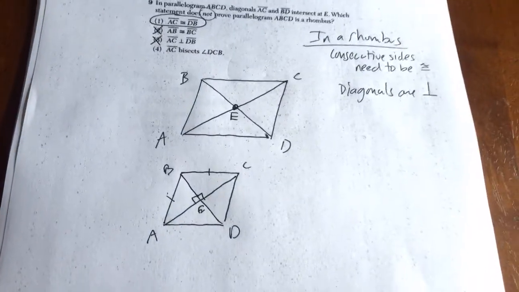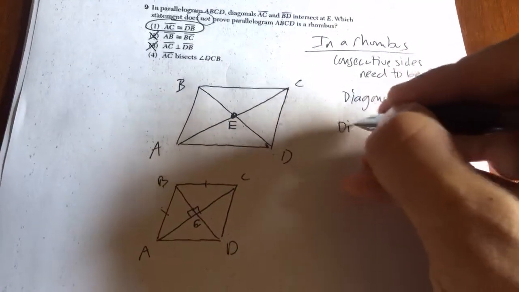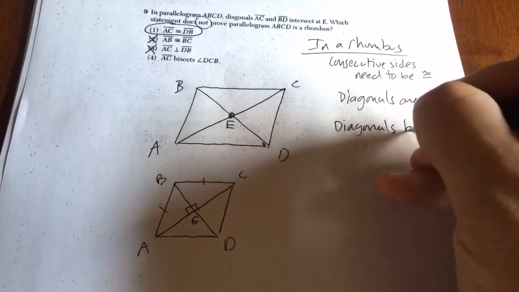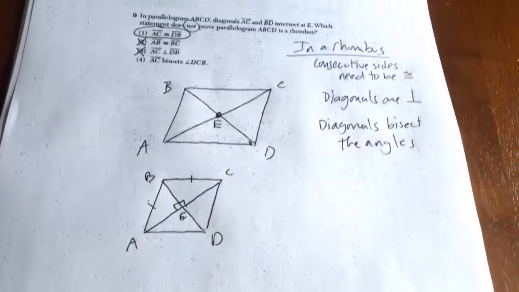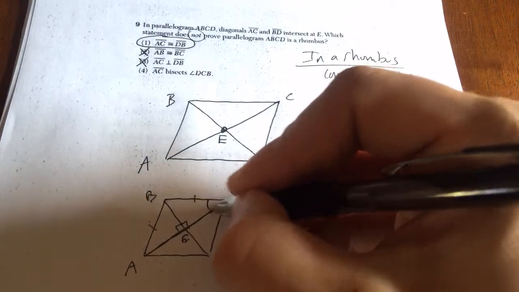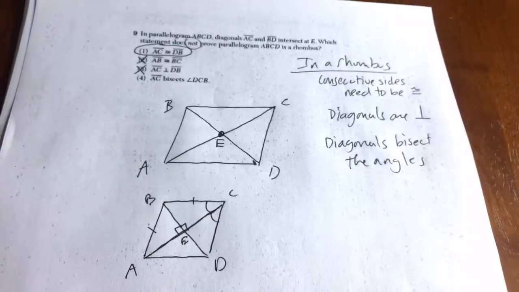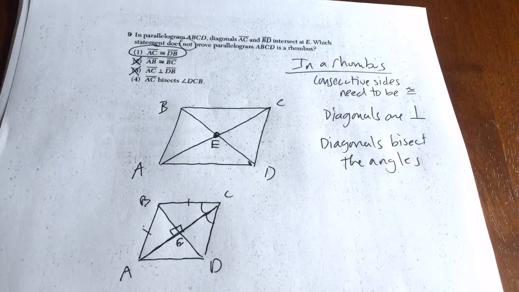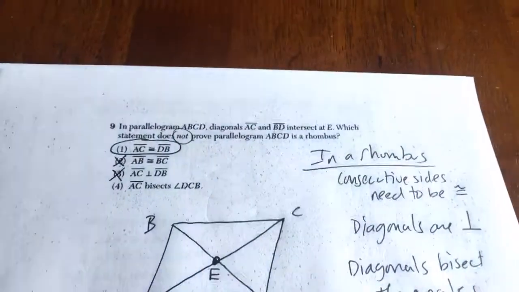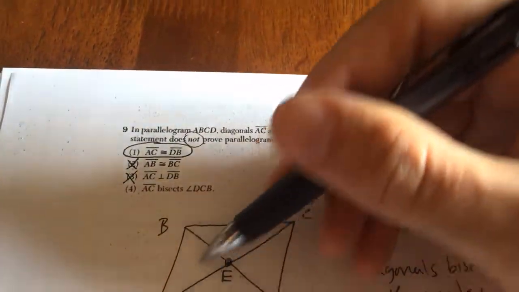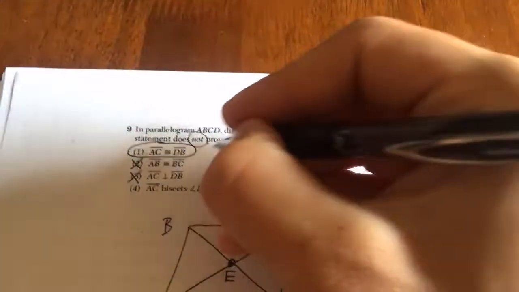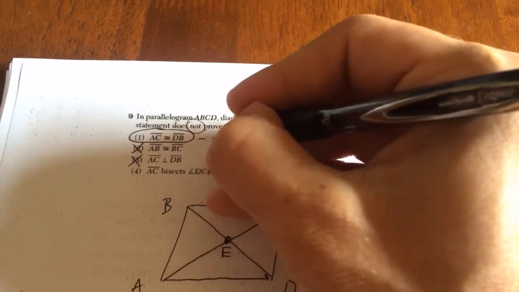We also know that in a rhombus, diagonals bisect the angles. So we know that this diagonal is going to make this congruent to that. So the only choice left is choice number 1. The reason being is because AC being congruent to DB, it could also make it a rectangle.